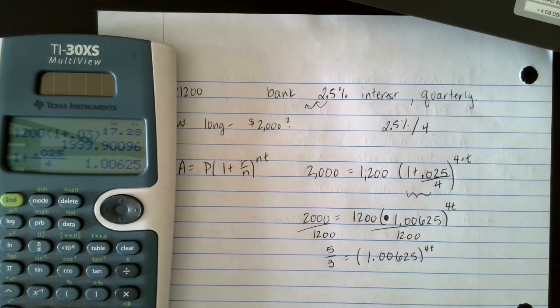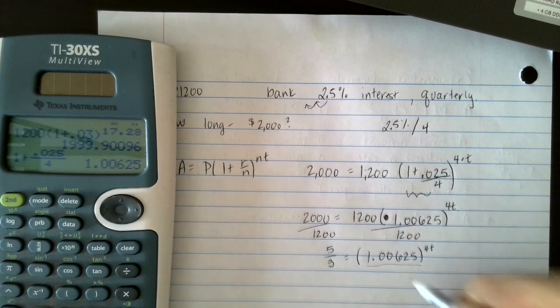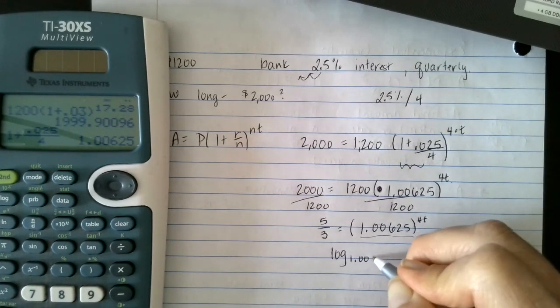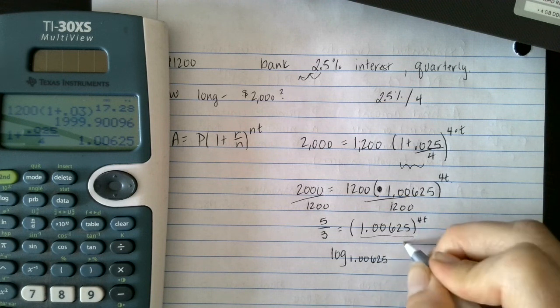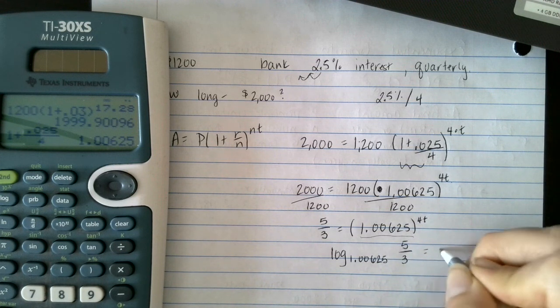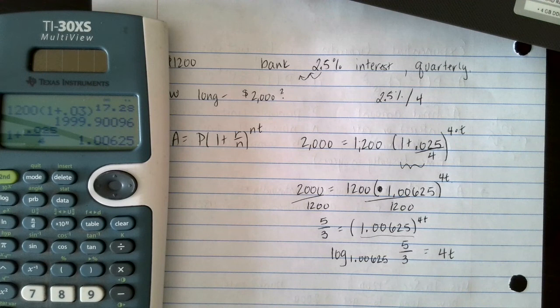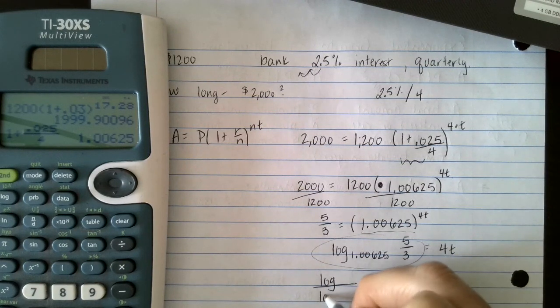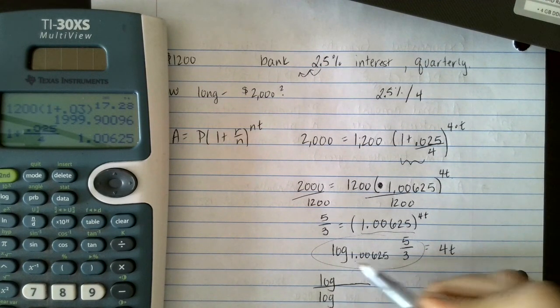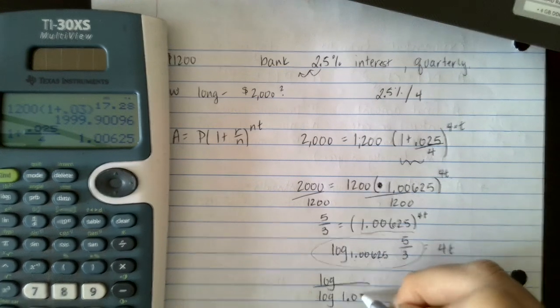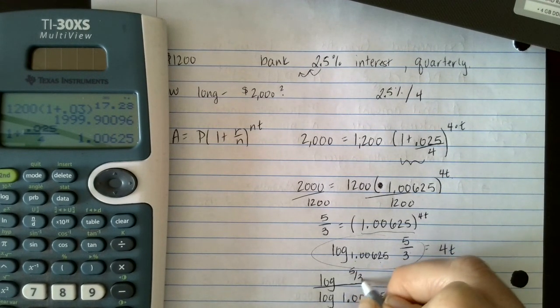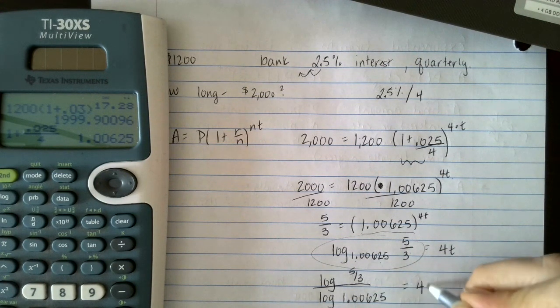I'm going to write this as a logarithm. This number is going to be my base. So log base 1.00625 of 5/3 is equal to 4t. I can use my change of base formula to solve this out. So I'm going to write a log in the numerator and the denominator with base 10. My old base value goes in the bottom, and then the 5/3 stays up here. This equals 4 times t.